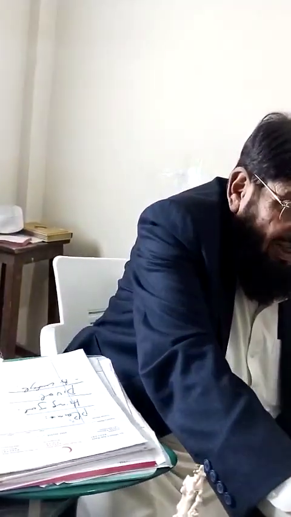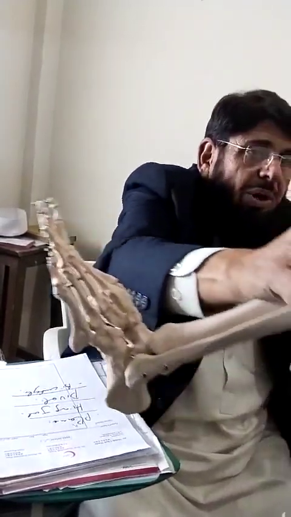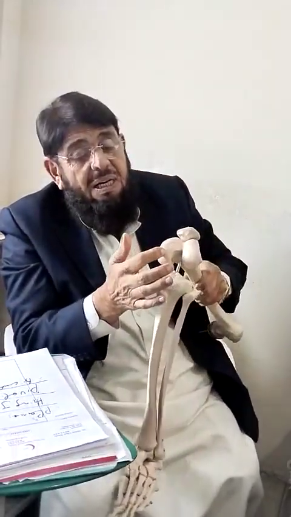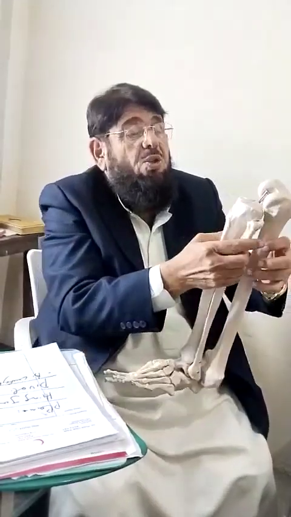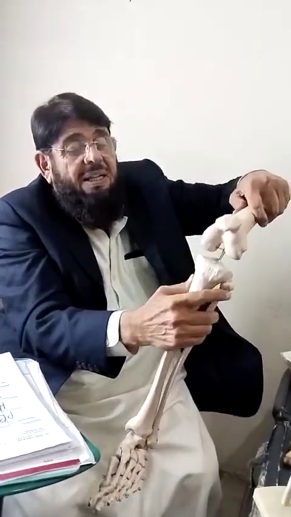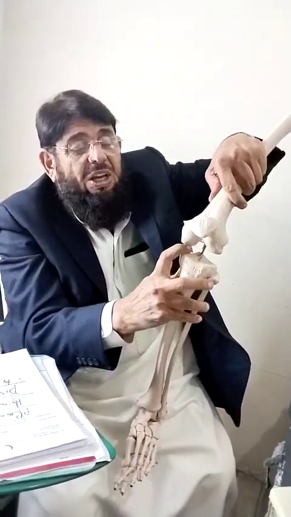And note, look over here please. These are the convex condyles of the femur, and on the other side you can see the concave condyles of the tibia. So the two convex condyles and the two concave condyles make a joint with one another, and such a joint, for example, you can see in this knee joint.